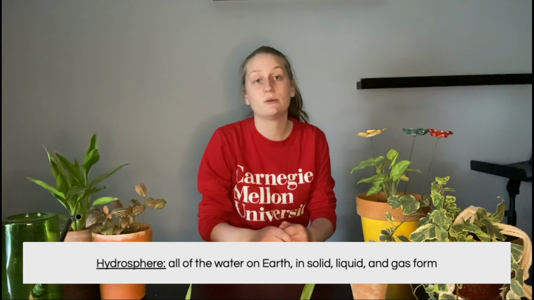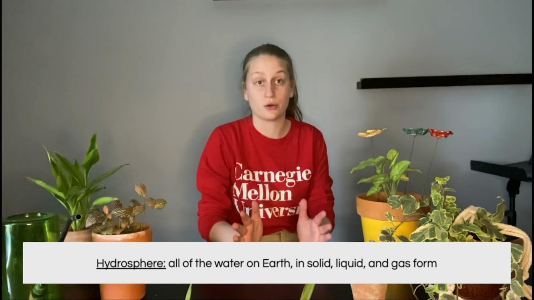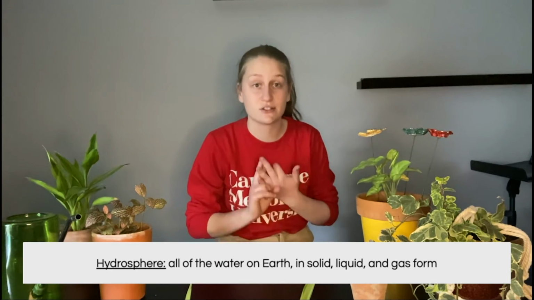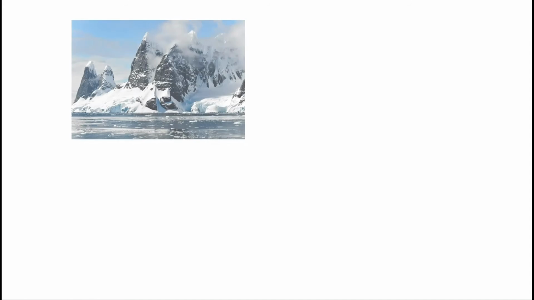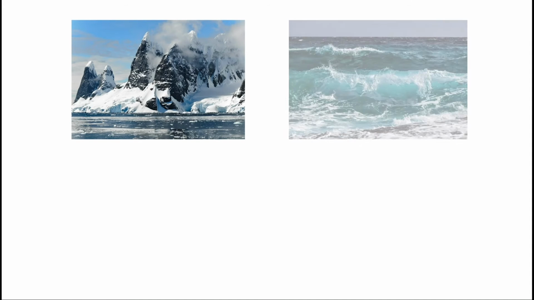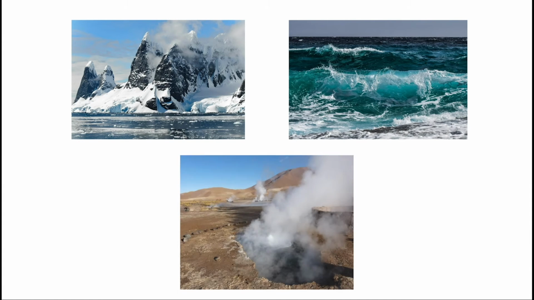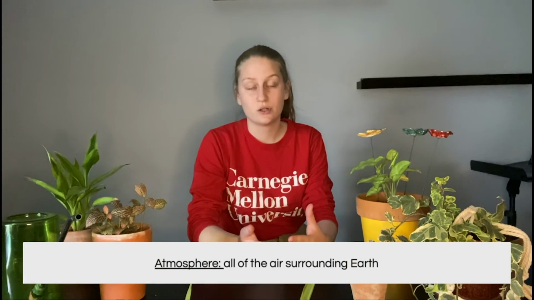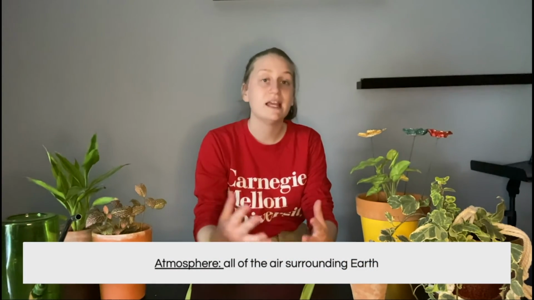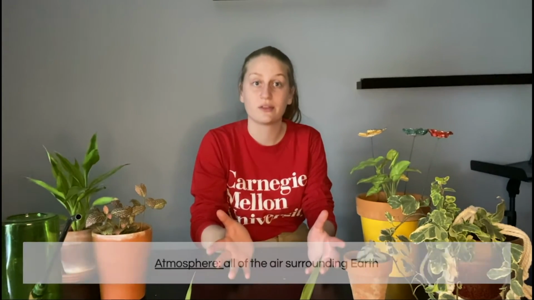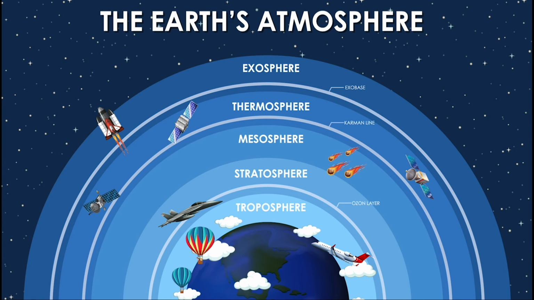The second sphere is the hydrosphere, which is made up of all of the water on Earth in gas, liquid, and solid form. This includes the solid water in ice caps, liquid water in oceans, and even water vapor in the Earth's atmosphere. The third sphere is the atmosphere, which contains all of the air in and surrounding planet Earth. The air in Earth's atmosphere is responsible for winds, weather patterns, and absorbing light from the sun.